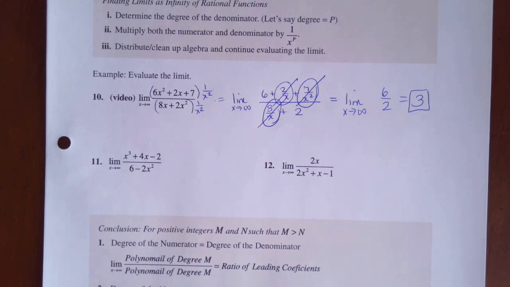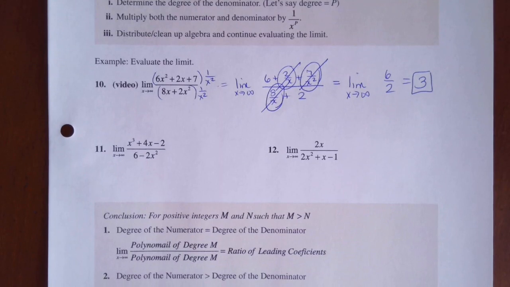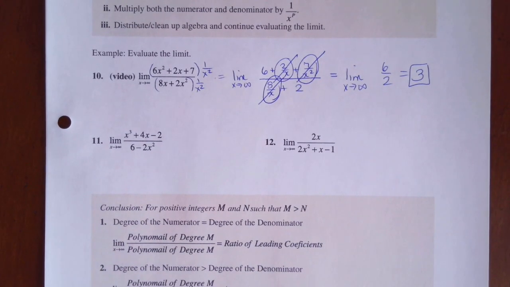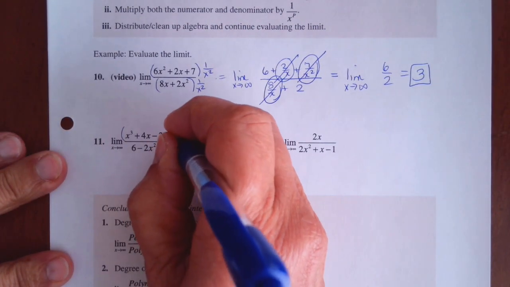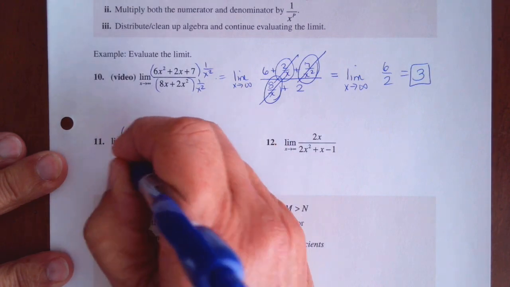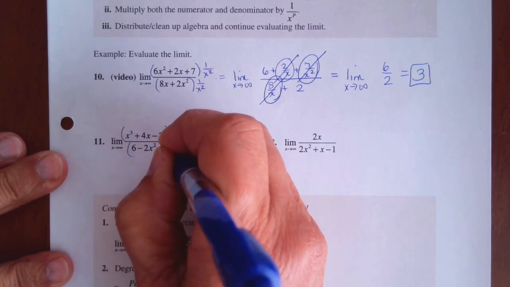Seems pretty straightforward. It's not hard. Okay? There's a few harder ones on the pages coming, but not extremely hard. It just depends on the polynomial that you have. All right, so look at number 11. What is the highest degree in the denominator? That would be x squared. So we're going to multiply everything in the top by 1 over x squared and everything in the bottom by 1 over x squared.